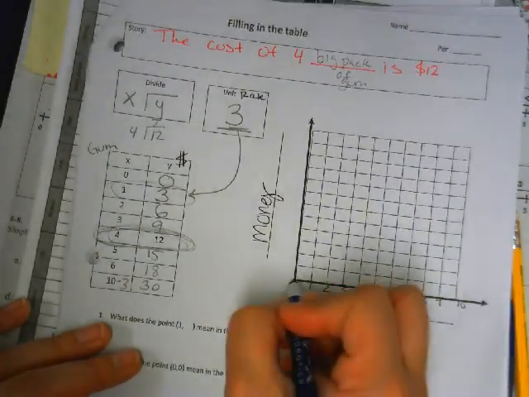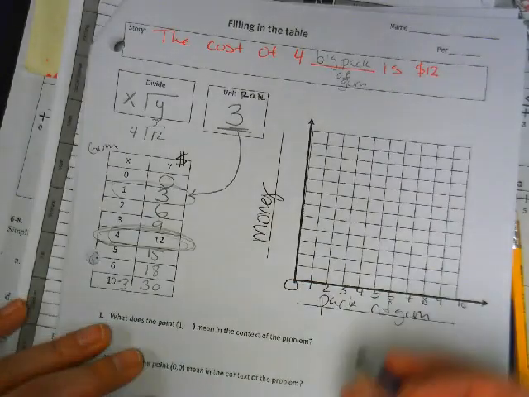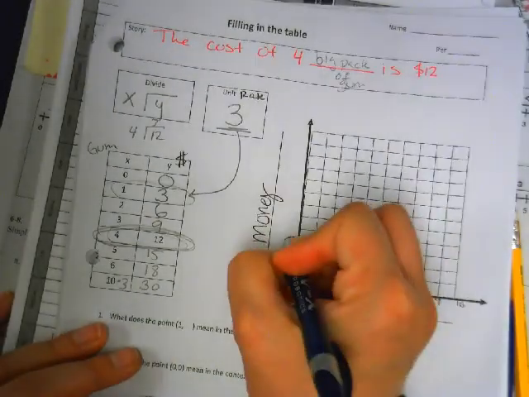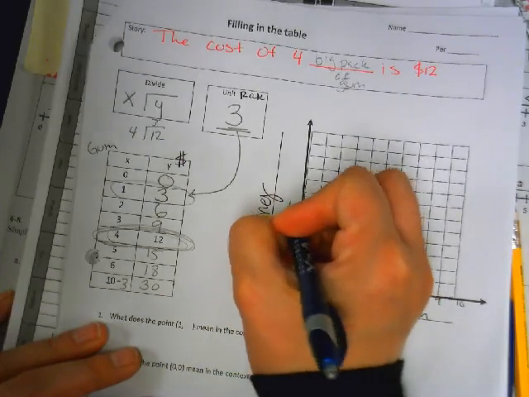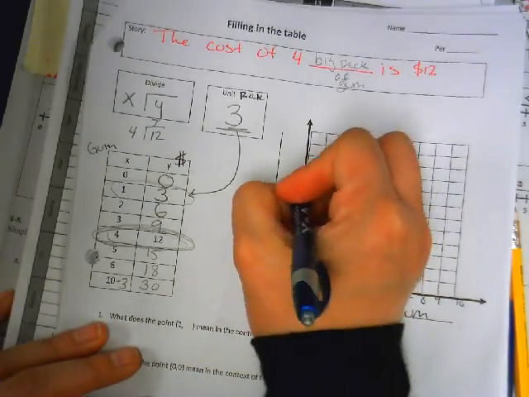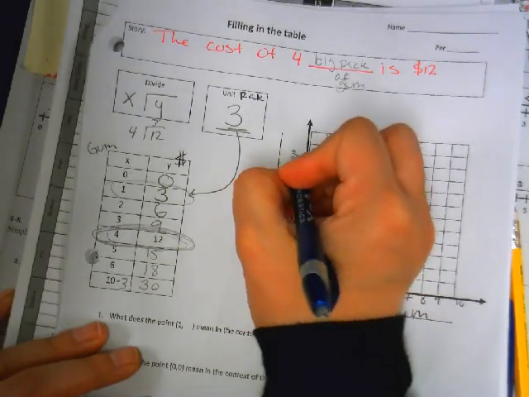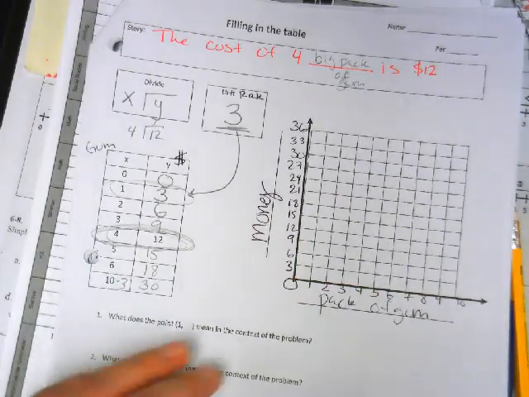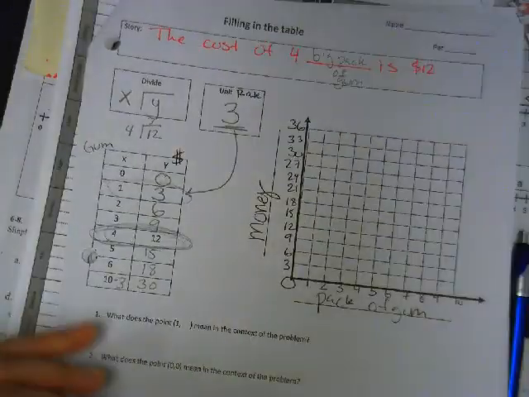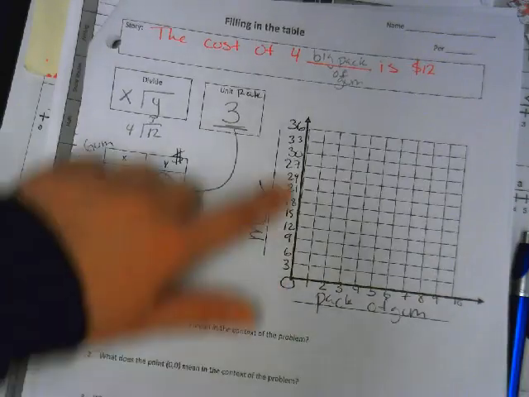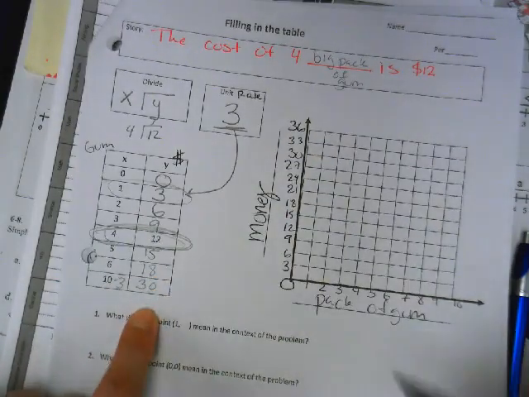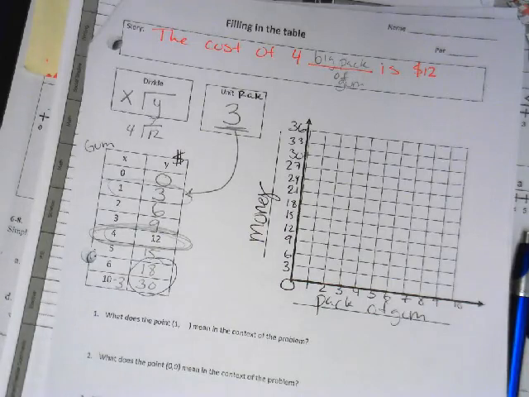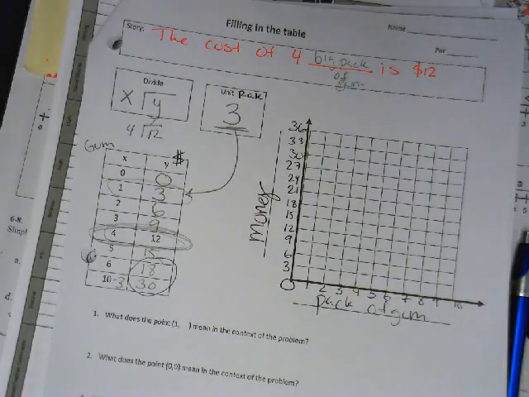What am I going to go up on my Y's? 3's. 3, 6, 9, 12, 15, 18, 21, 24, 27, 30, 33, 36. Going up by 3's, obviously don't skip to 18, 30. We can skip on our table, but we can't skip on our graphs.